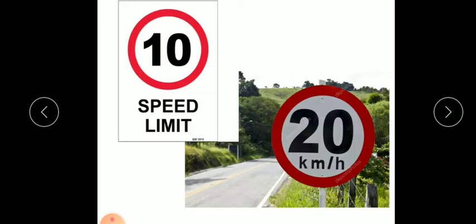So see here, what is this signboard? Have you seen this signboard near the roadside? You can see 20 kilometer per hour. That means the speed limit here is 20 kilometer per hour. The vehicles should move at a speed of 20 kilometer per hour. Here the speed limit is how much? 10 kilometer per hour. So what is this speed?